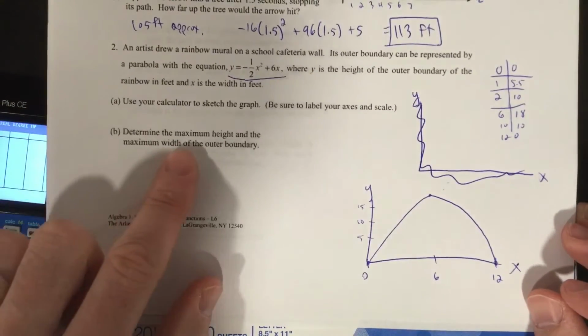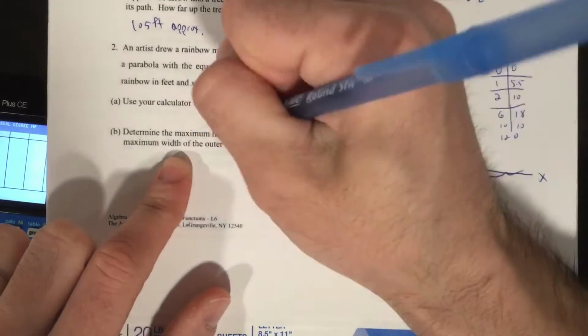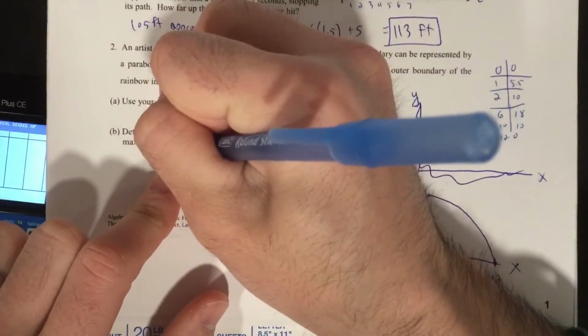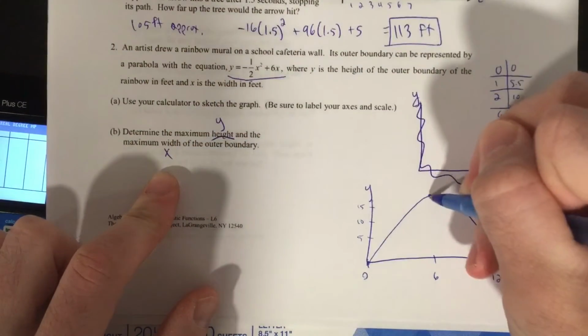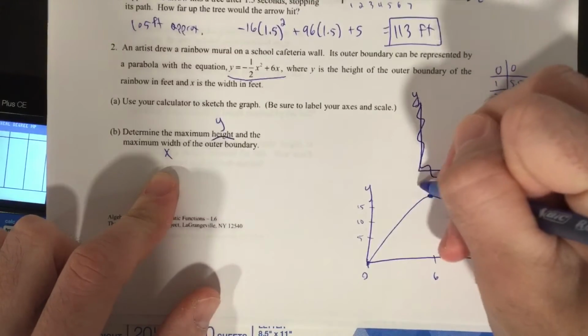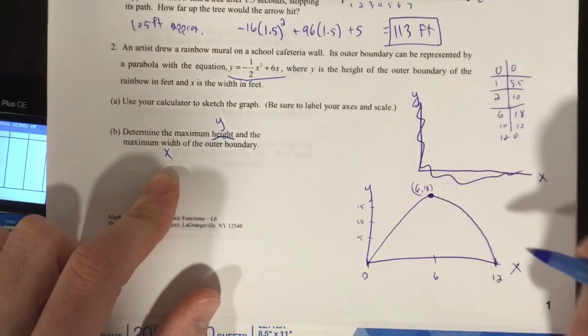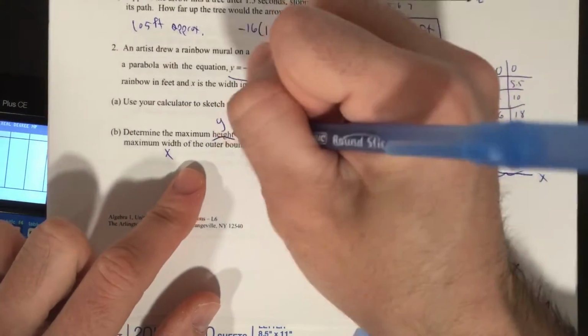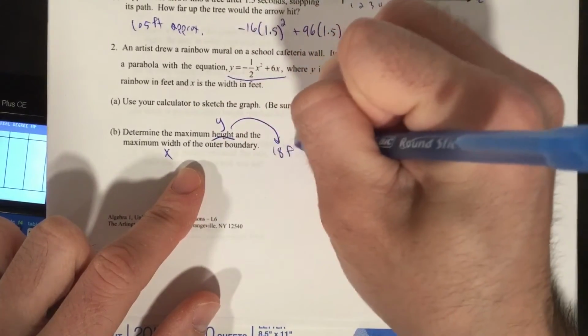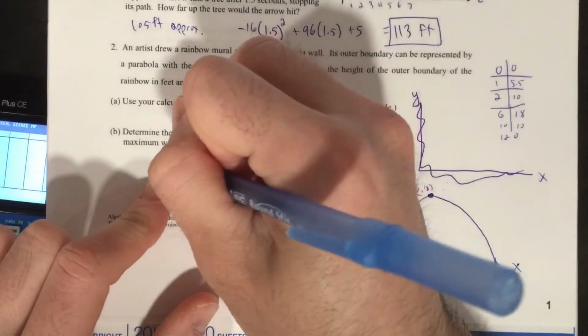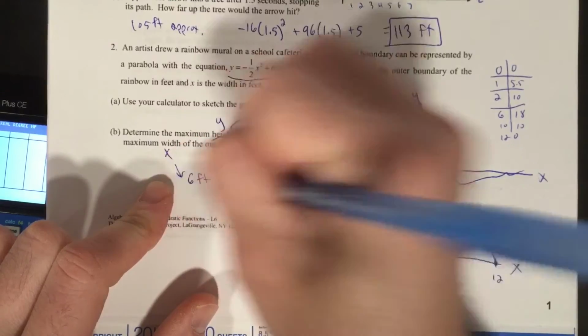Determine the maximum height and the maximum width. So the maximum height is your y value, the maximum width is your x value. So what is this value here? This value is 6, 18. So that means the maximum height is 18 feet, and the maximum width is 6 feet there.